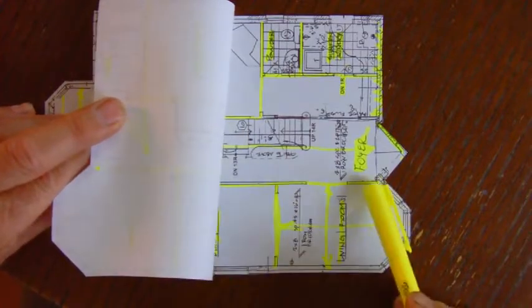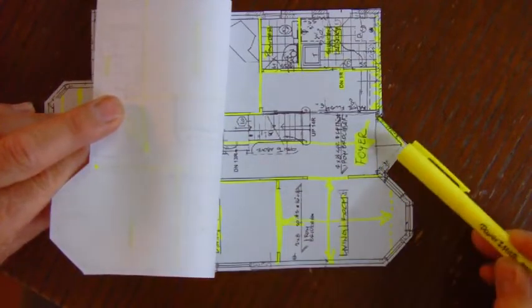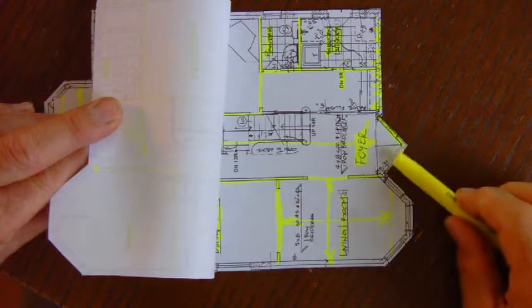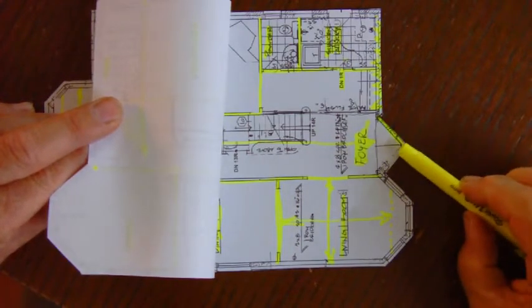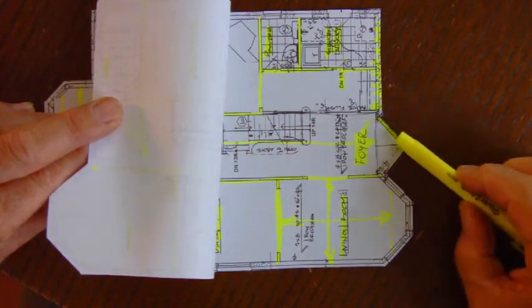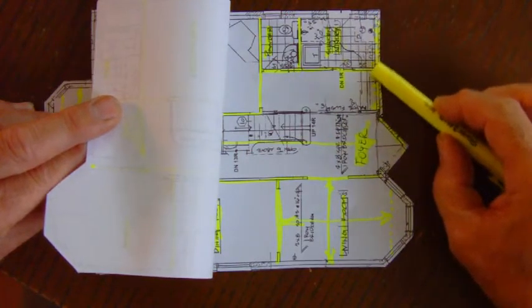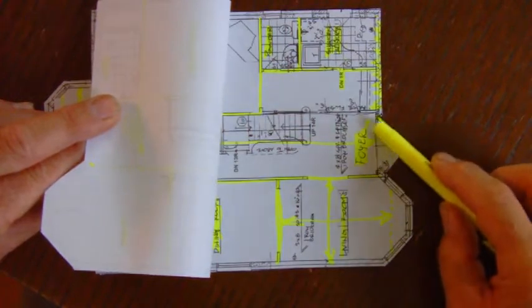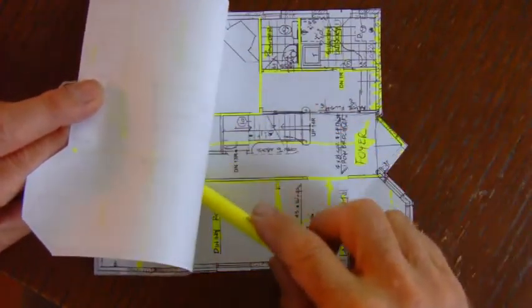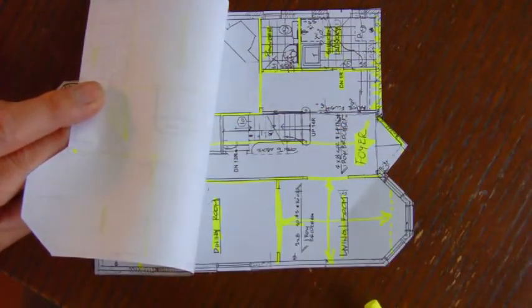So you'll see here is our front foyer, and it comes down. The front door is on an angle like this. We've got our drywall both sides coming back up, our frame plus block in here. And this is the area of our foyer.